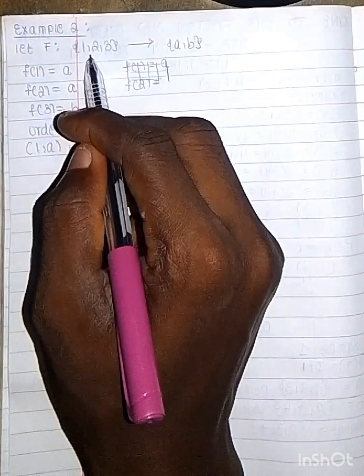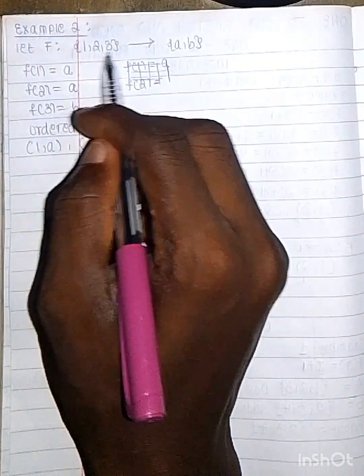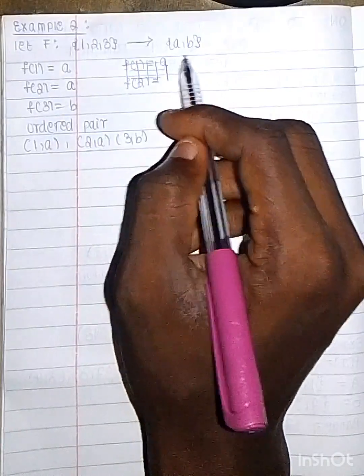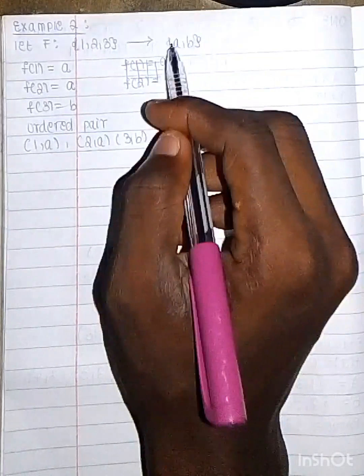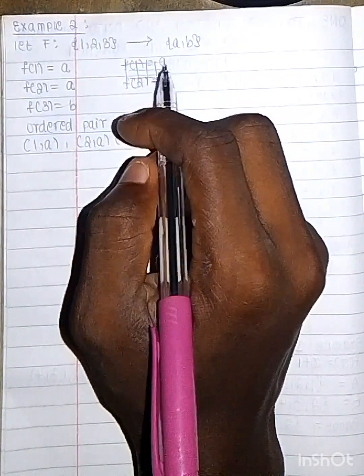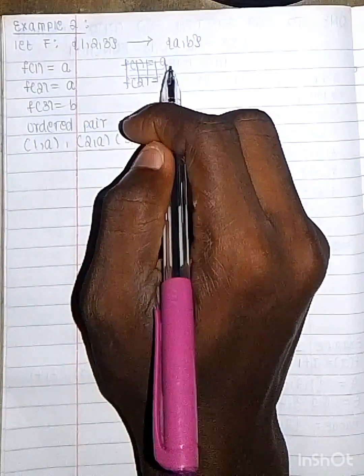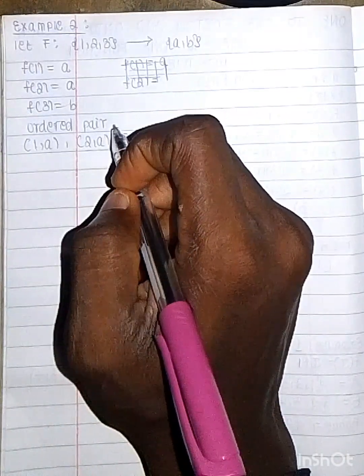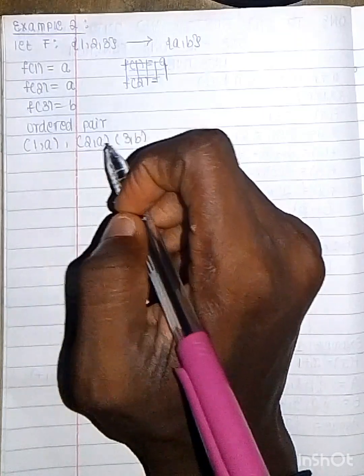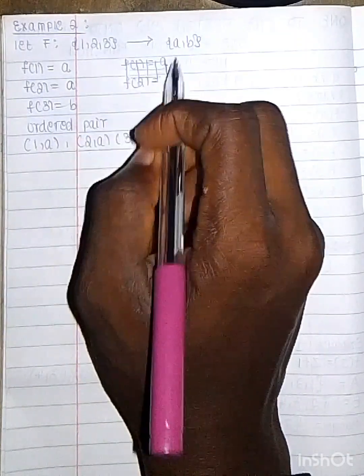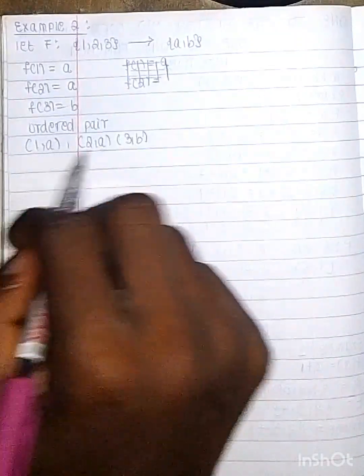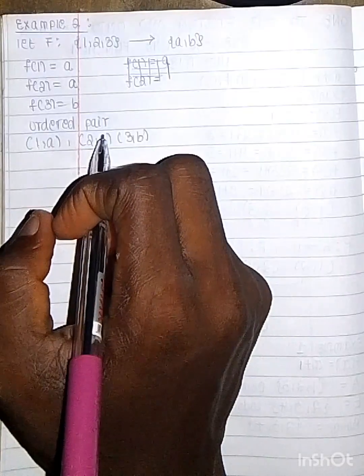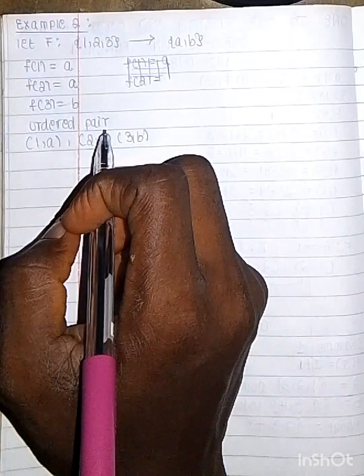You can see here that in the domain, we have 3 values. In the codomain, we have 2 values. But the law of an onto function is that nothing will be left behind. Another thing you should note about an onto function is that every element is carried along. I already said that earlier. So this is an onto function.